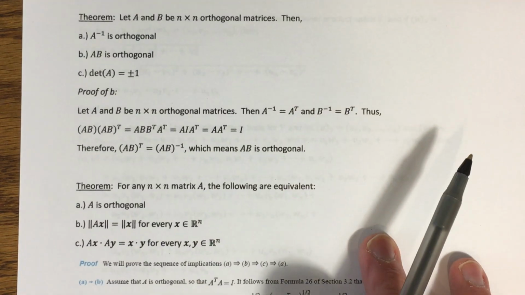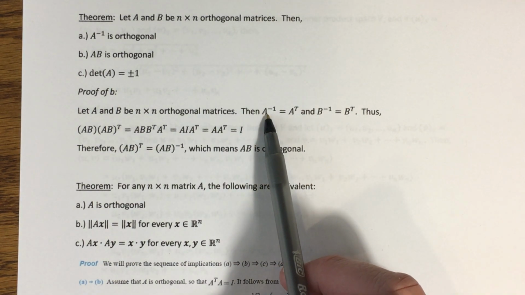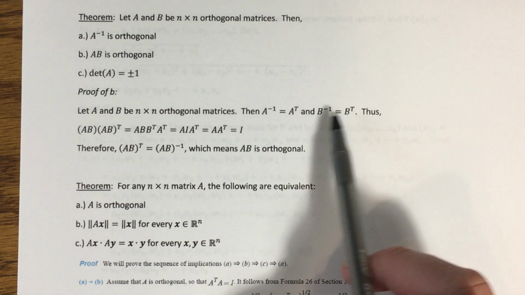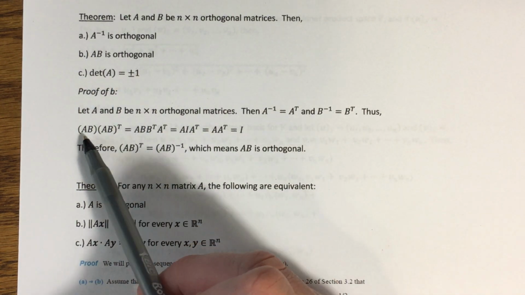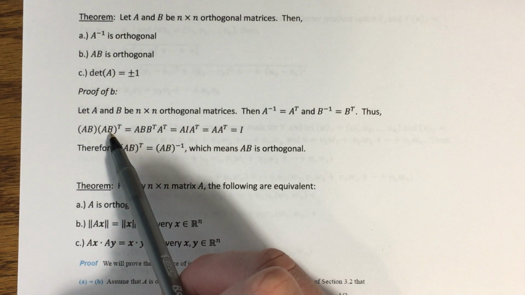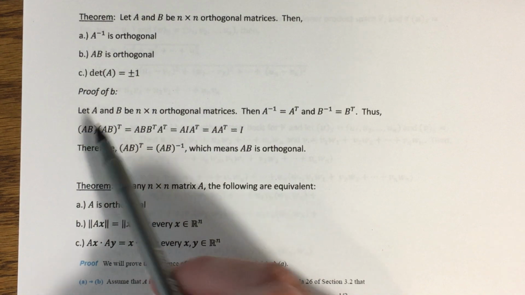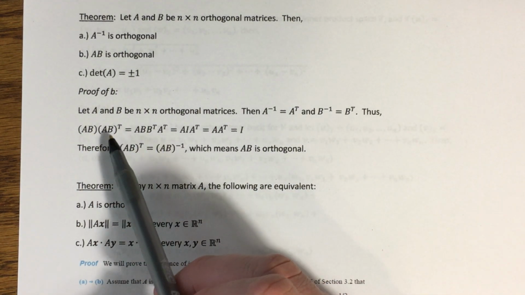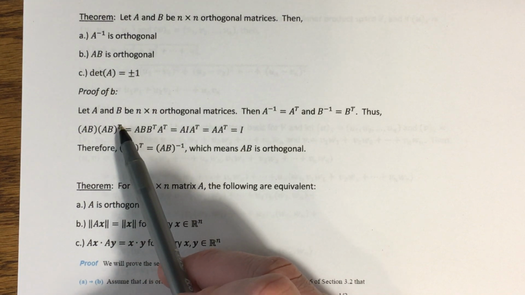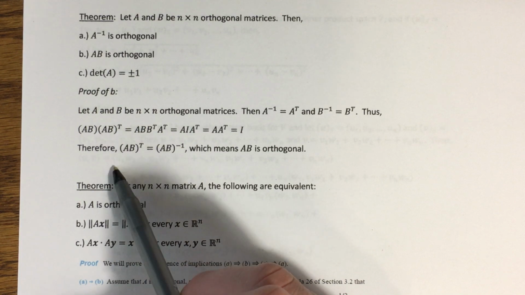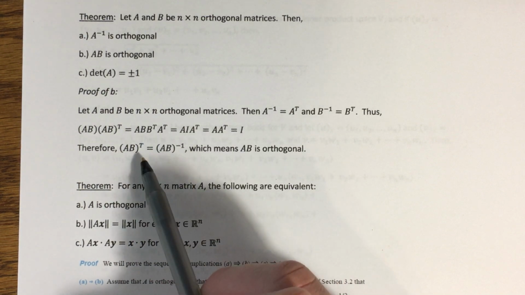So to prove B, again, let's assume that A and B are n by n orthogonal matrices, which means that A transpose is the inverse of A, and B transpose is the inverse of B. What is it that we want to show? Well, in order to show that AB is orthogonal, I should be able to multiply AB to its transpose and get the identity matrix. That would show that these are inverses of each other, which means AB is orthogonal. So I'm going to start with this. Use the fact that we came up with back in chapter 1, which says if you want to take the transpose of a product of the form A times B, it's the same thing as the product of the transposes, but in reverse order, B transpose times A transpose.